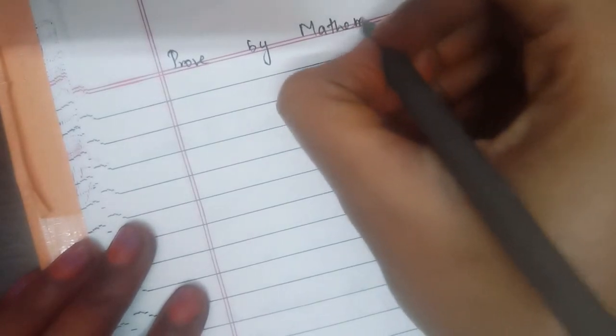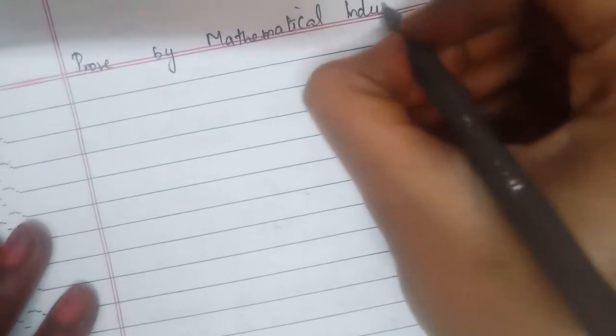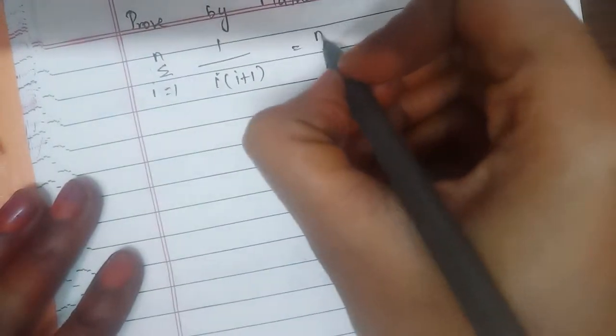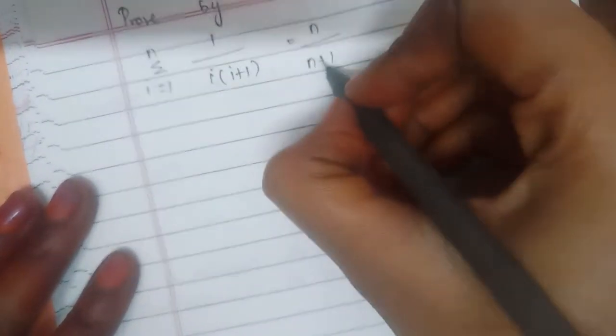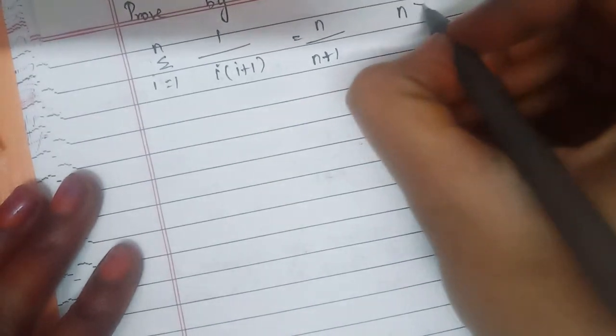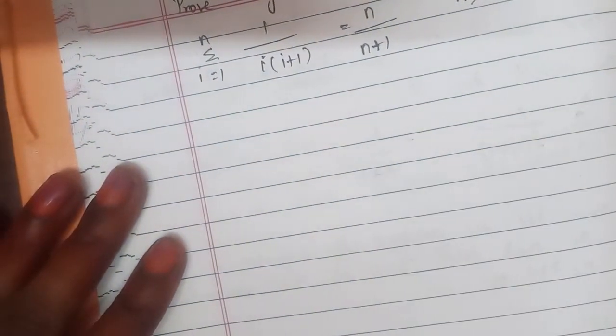So for that, you're having a problem. Prove by mathematical induction: summation i equal to 1 to n, 1 by i into (i plus 1), equal to n by (n plus 1), such that n is greater than or equal to 1.